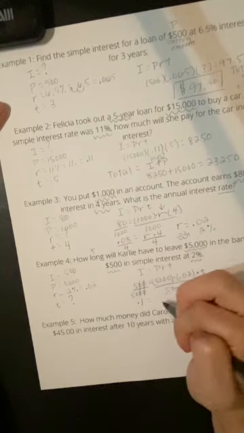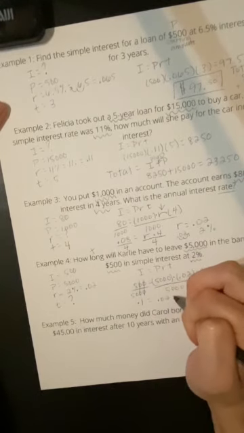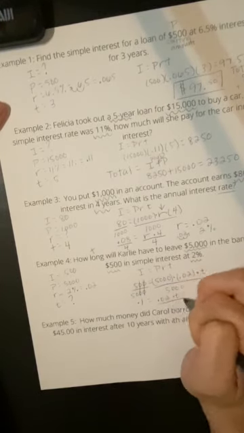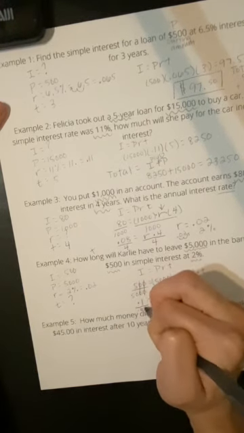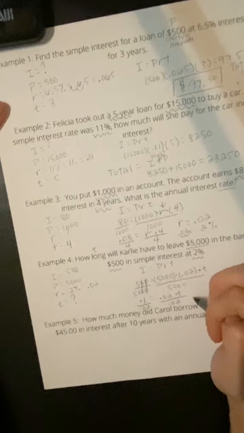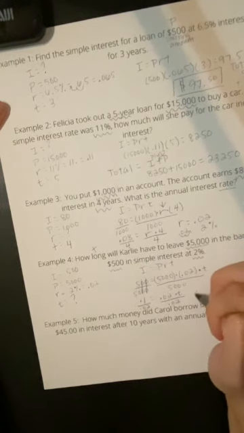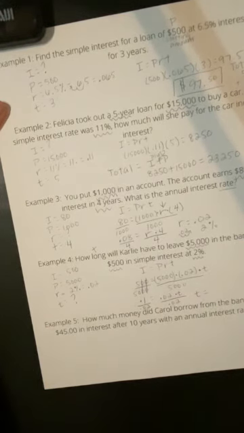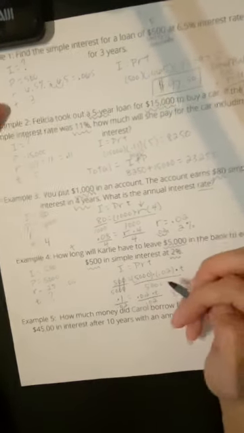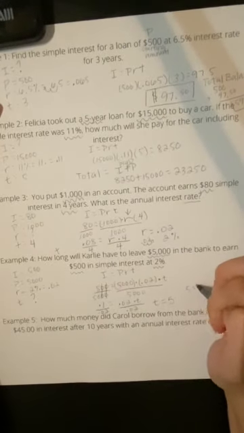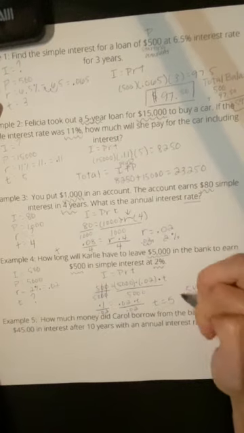Okay, so 0.02 times time. I'm dividing by 0.02. Make sure you do that. Don't divide by 2 because you'll get a completely wrong answer. So 0.1 divided by 0.02, T equals 5. So what does this mean? This means that 5 years is how long it would take.